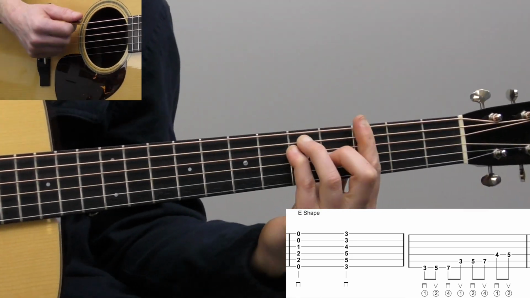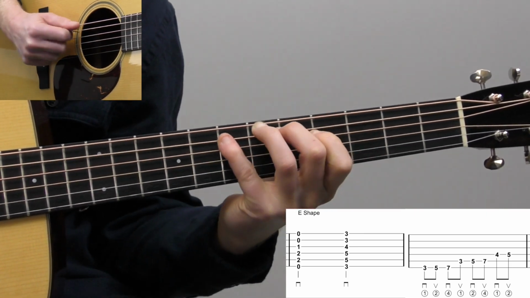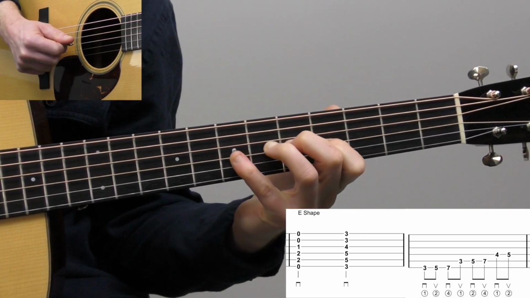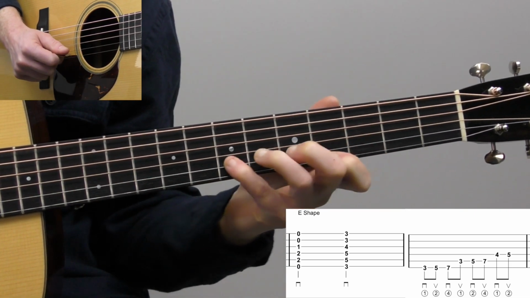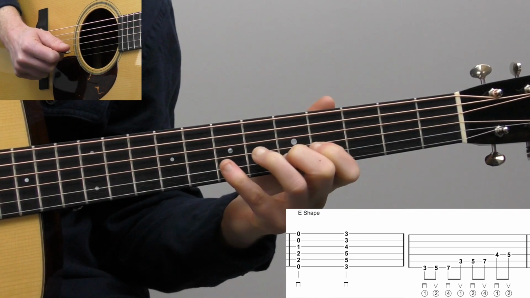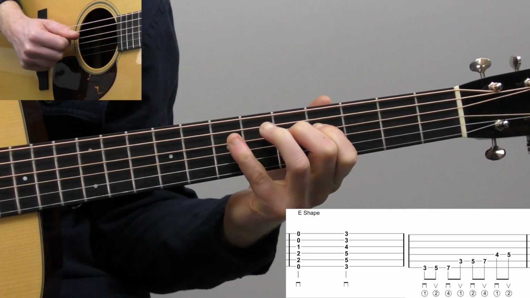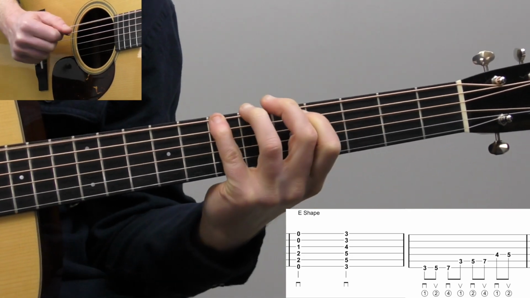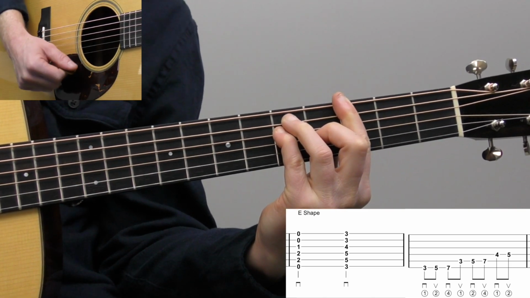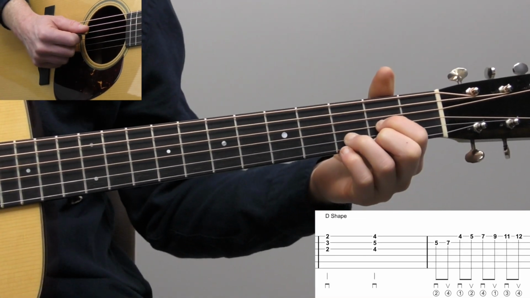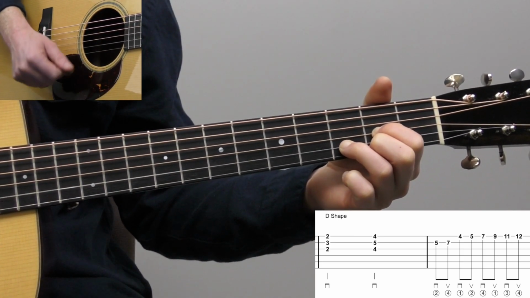A scale you can do here, it's a little bit of a stretch, but you can play this. Either here or here. I'd probably play it here. Okay, so that's the E shape. And then lastly, we have the D shape, right? So right here, this one we're just going to play the high 3 strings, okay?